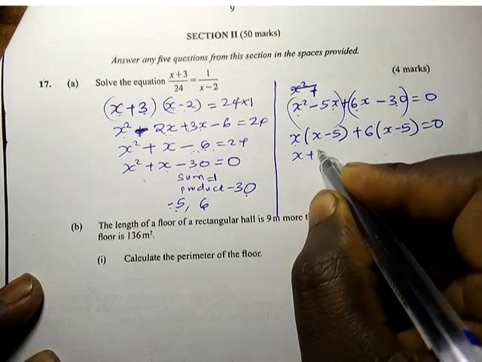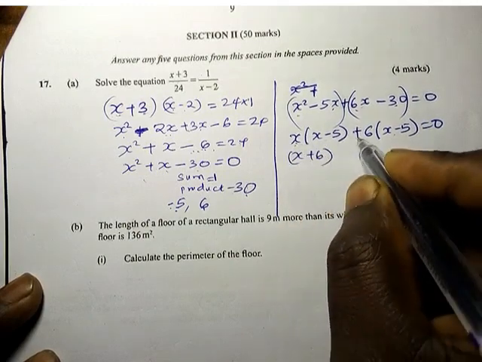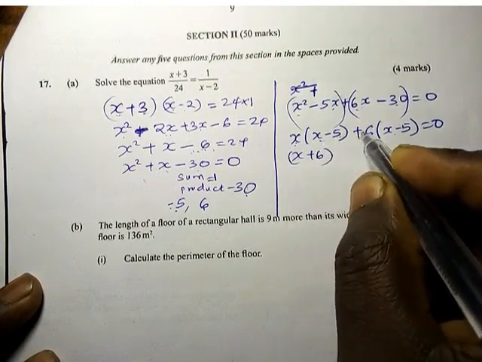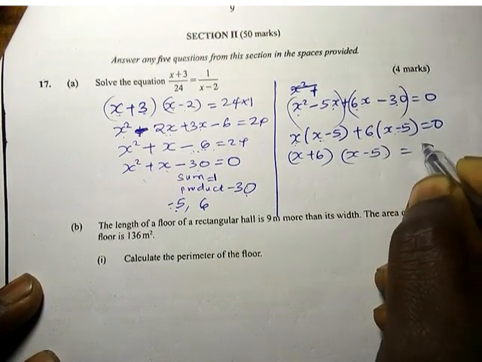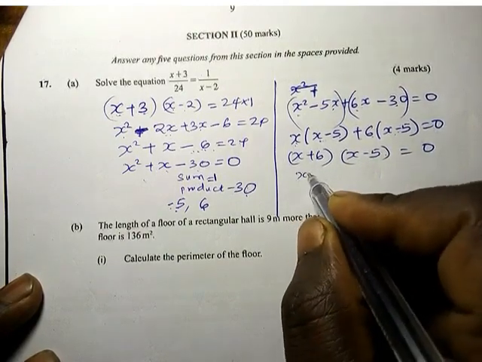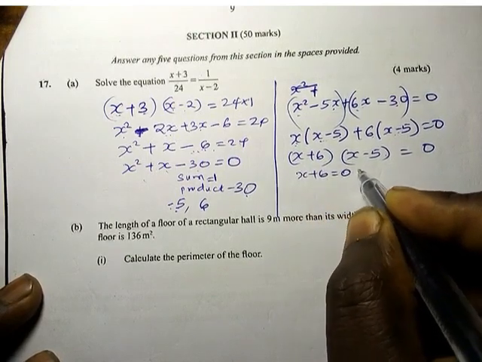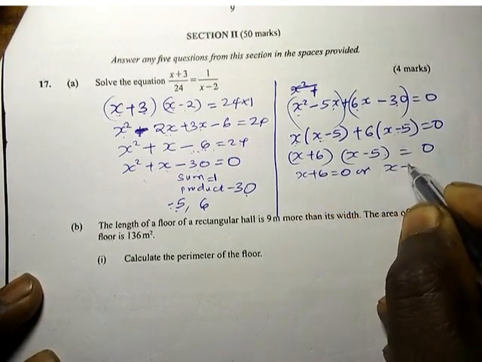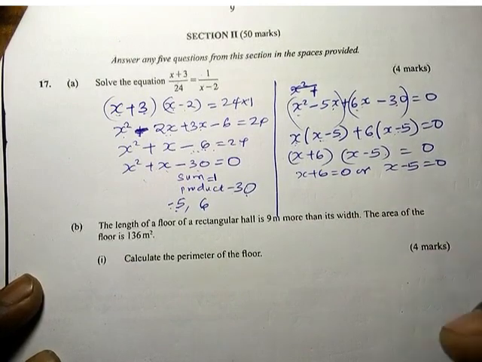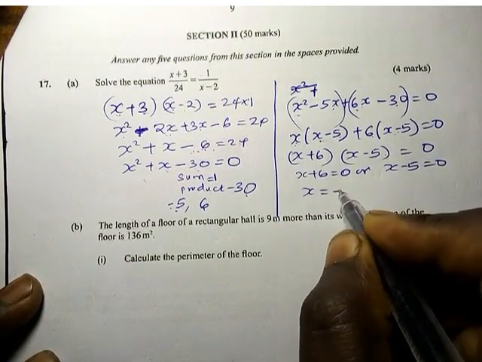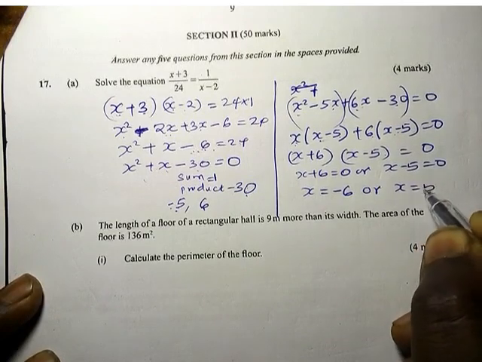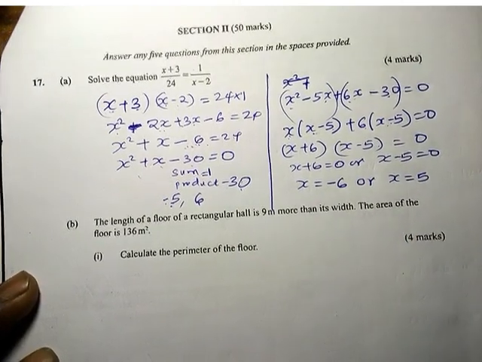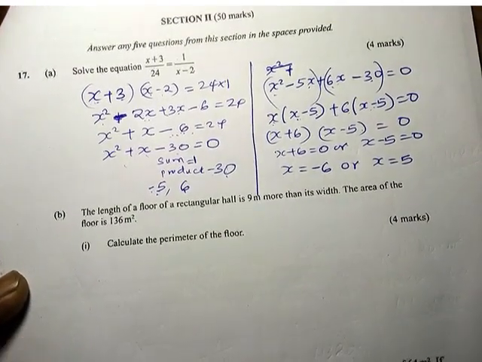So (x + 6), this (x + 6), and then pick one of this, which is (x − 5). The answer is equal to 0. So either x + 6 equal to 0 or x − 5 equal to 0. So x is equal to negative 6 or x is equal to 5. So those are the two values of x.